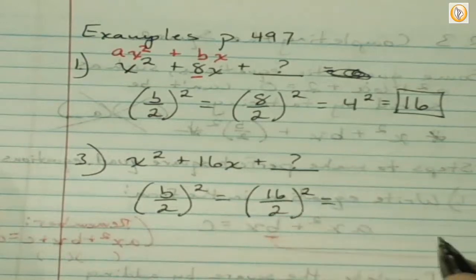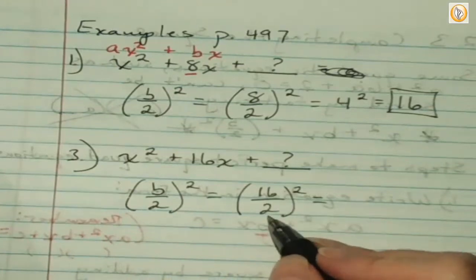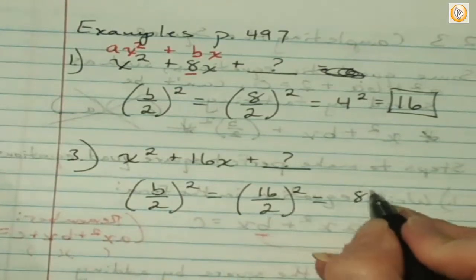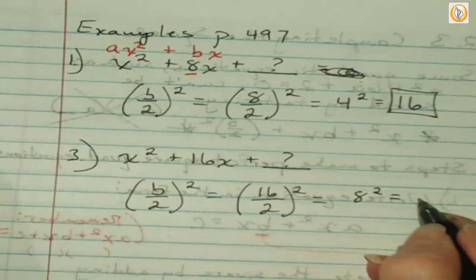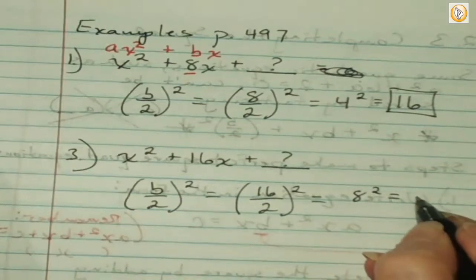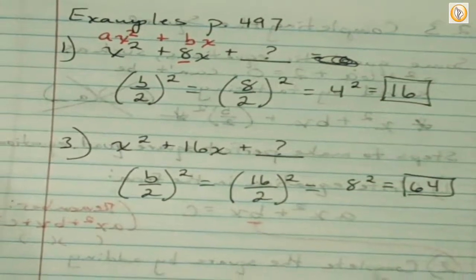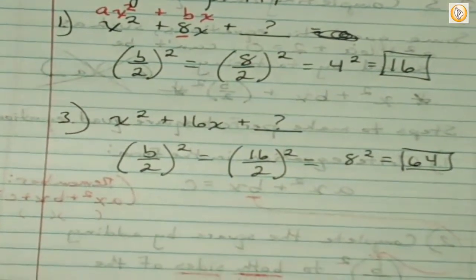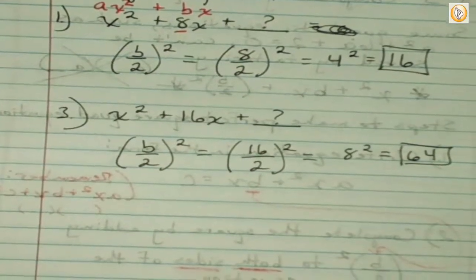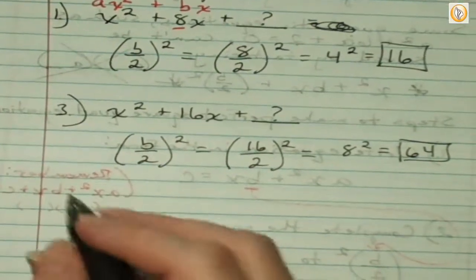Squared. Very good. So 16 divided by 2 is? 8. So 8 squared is? 64. Yeah. So 64 would be added to both sides. We're getting used to step 2.